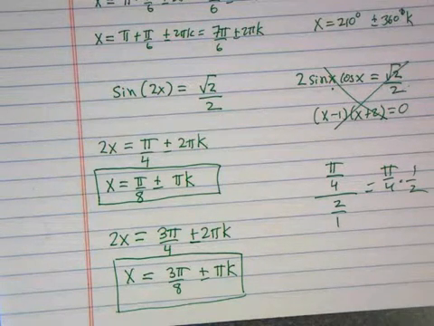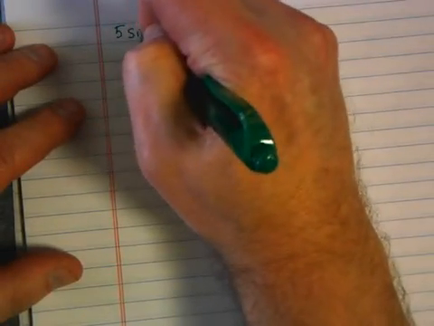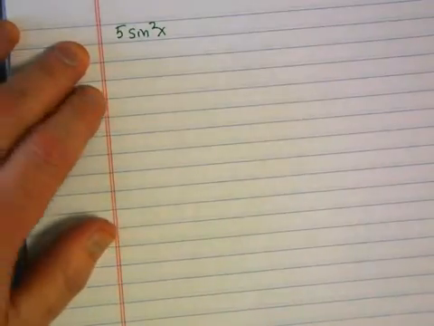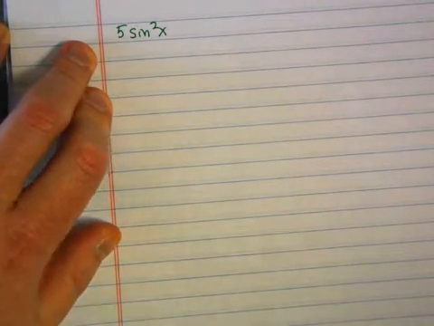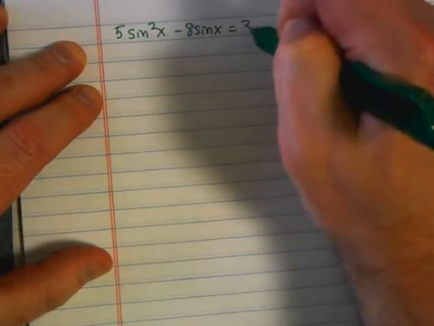Other questions? Okay. Well, let's see. I'm going to steal one out of the book here. I don't see one that I like. I'll use one that I don't like. How about 5 sine squared x minus 8 sine x equals 3.